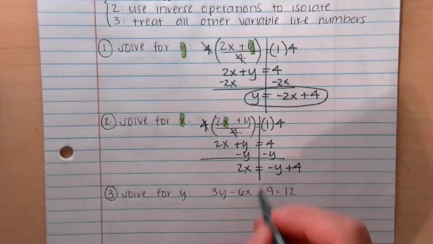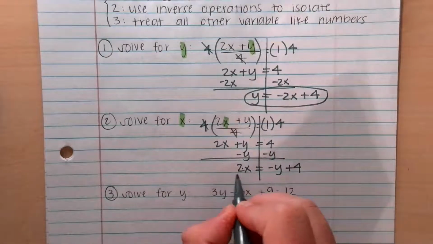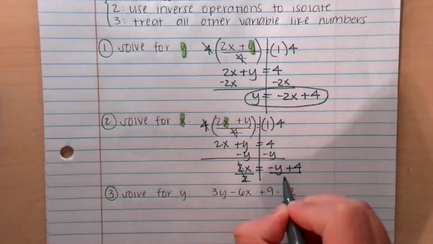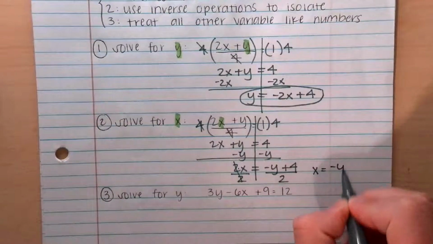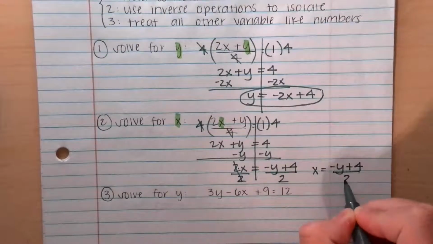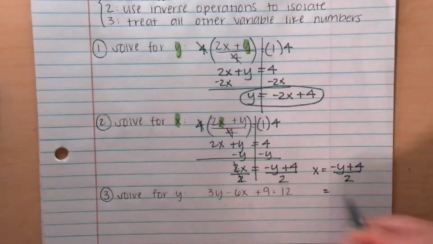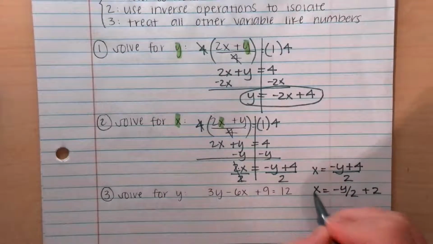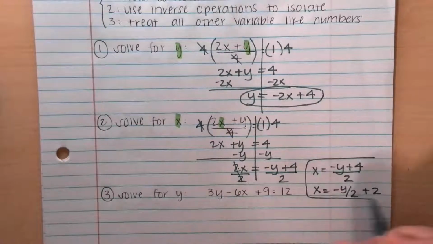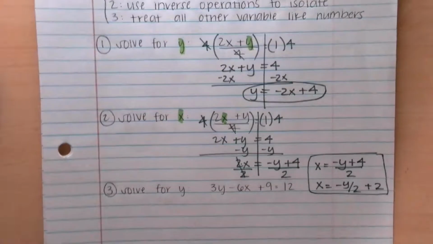To get rid of our coefficient, the operation that's really happening between our coefficient and our variable is multiplication. So to undo multiplication, we divide both sides. So this leaves us with x equals negative y plus 4 over 2. Or if you want to go the extra step of splitting up our fraction, that's going to give us negative y over 2 plus 2. Okay. These are both acceptable answers. Whatever floats your boat is what I want you to do.